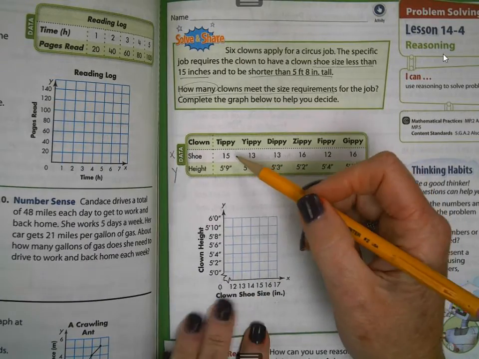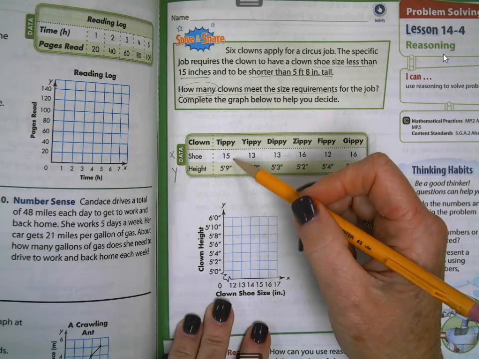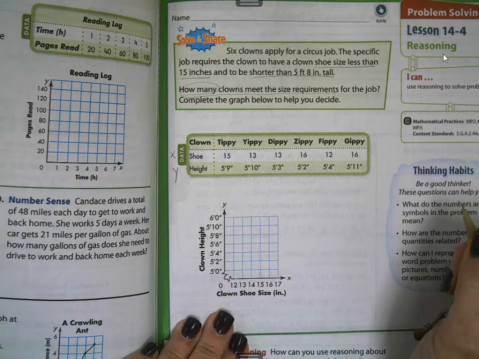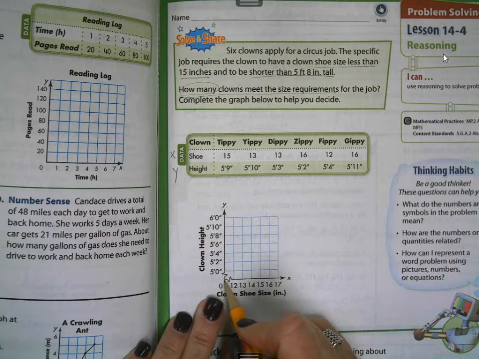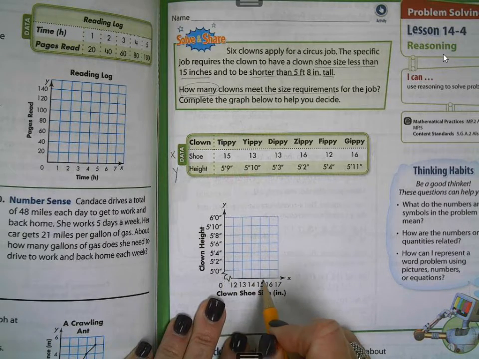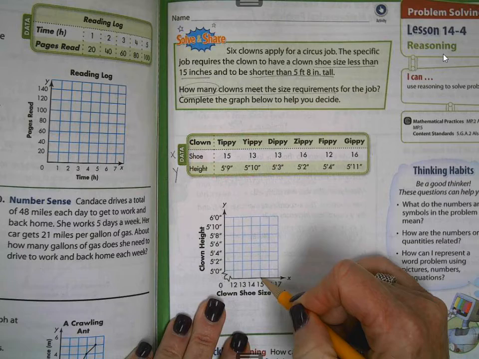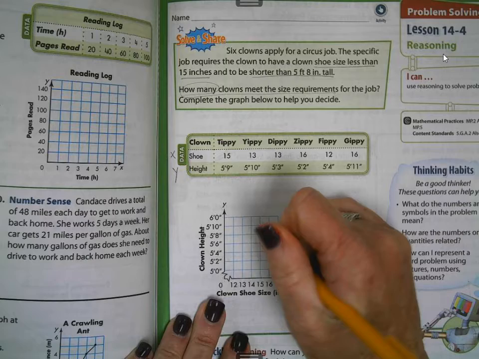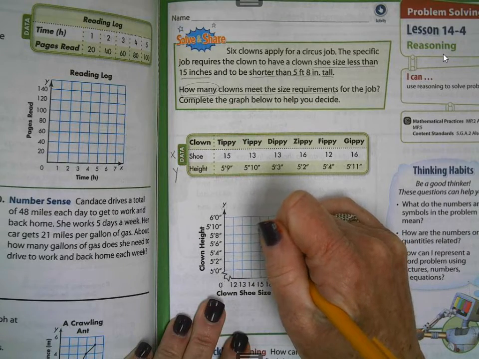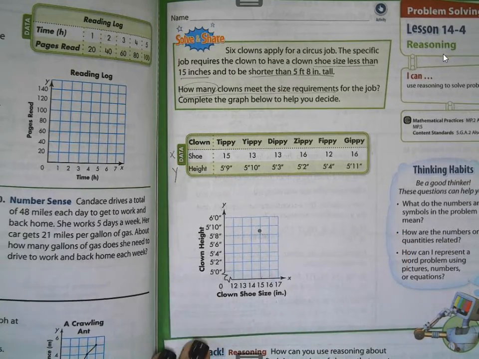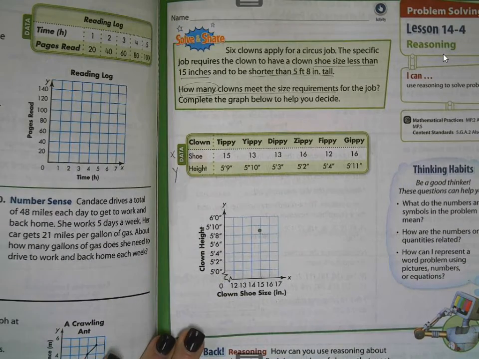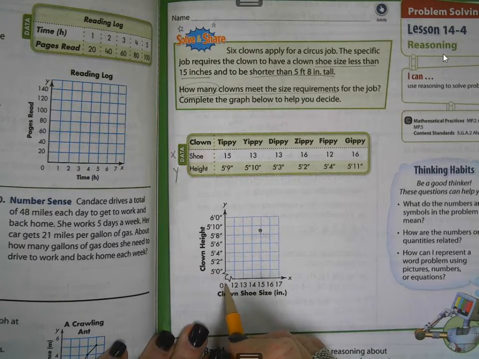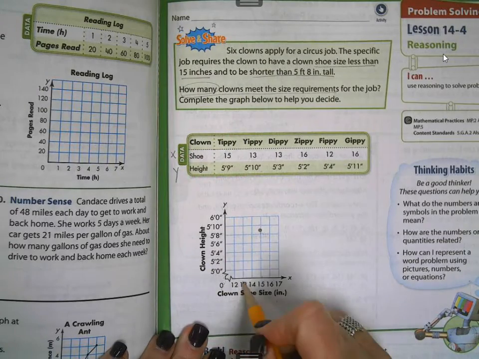All right, let's go ahead with Tippy. Tippy is at 15 for his shoe size and 5 foot 9 inches for his height. So we're going to start going on the X over to the 15 and then up to 5 foot 9. Now what I notice is I have 5'8" on this vertical line and 5'10". So we're going to put Tippy's right here. All right. And then we're going to look at Yippy. Yippy's shoe size is 13. His height is 5'10". So back to the origin, and we go over to 13, and we go up to 5 foot 10.